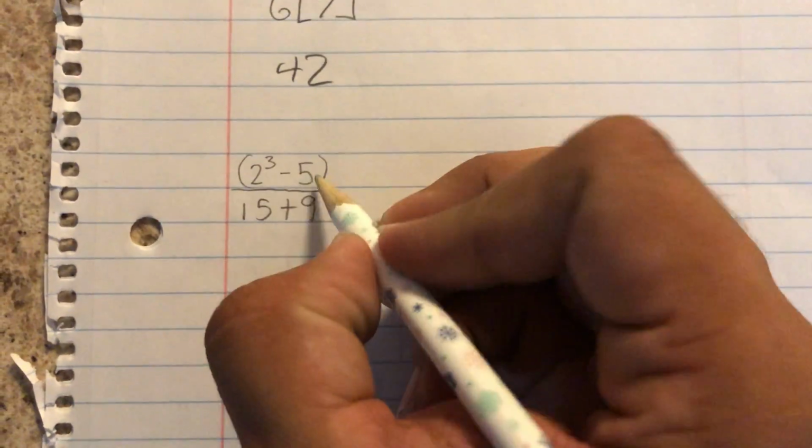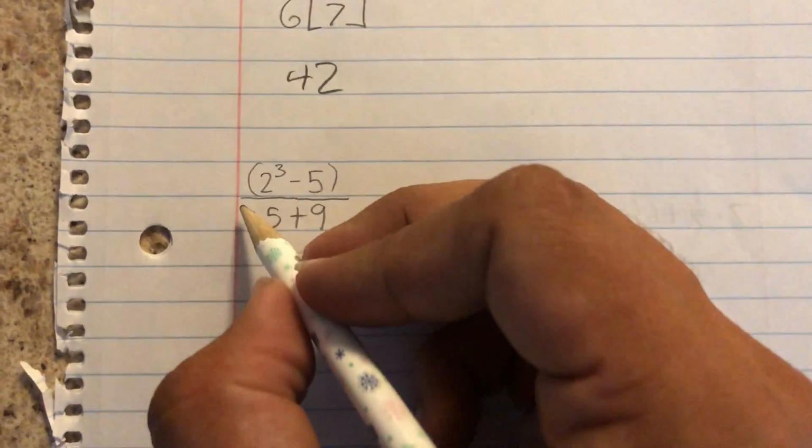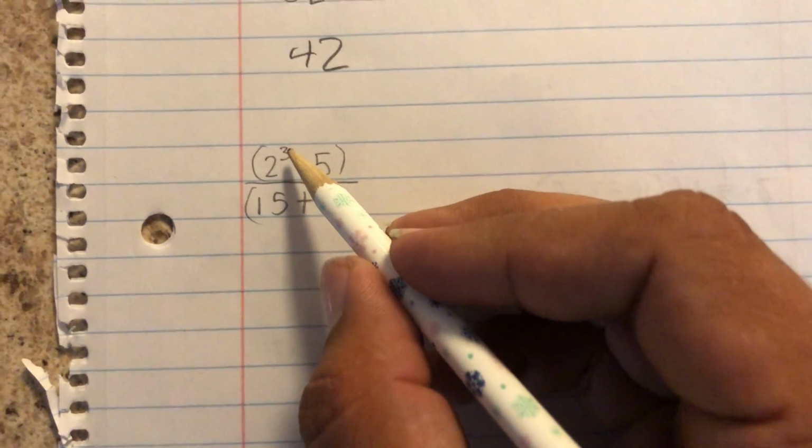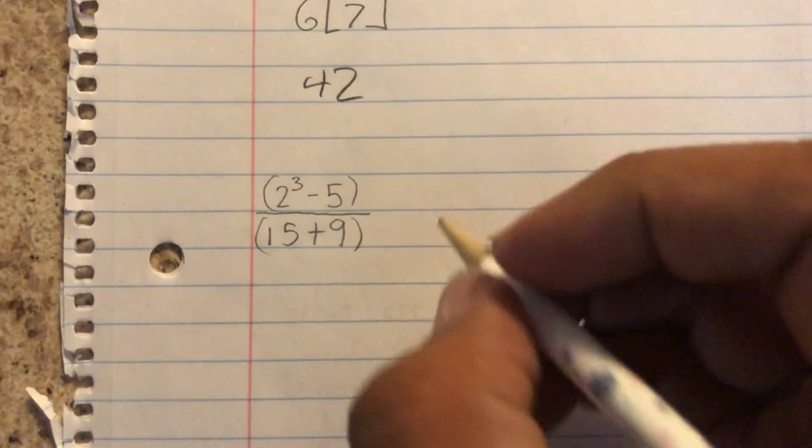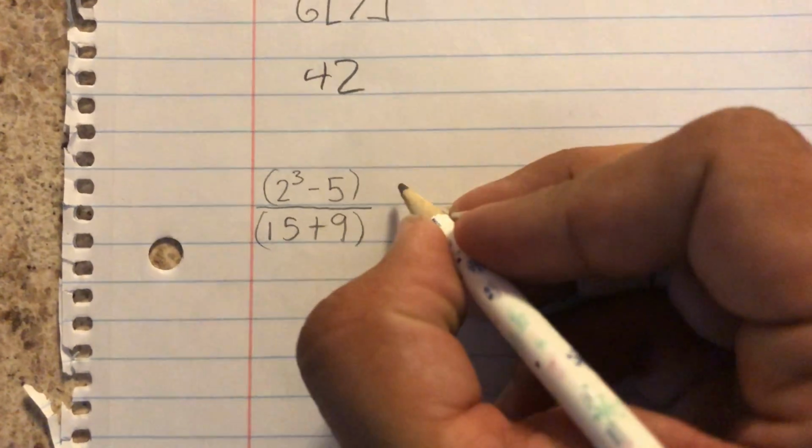Now we're left with 2 to the third power minus 5 over 15 plus 9. Now you do have to remember that both of these are in parentheses because it's all of this at the top divided by all of this at the bottom. Okay, so we're going to start with the top. So 2 to the third power is what I have to do first inside of this parentheses. So 2 times 2 times 2. That gives us 8.